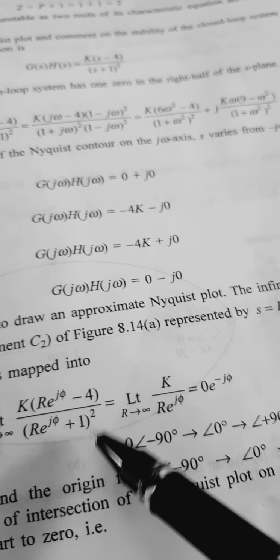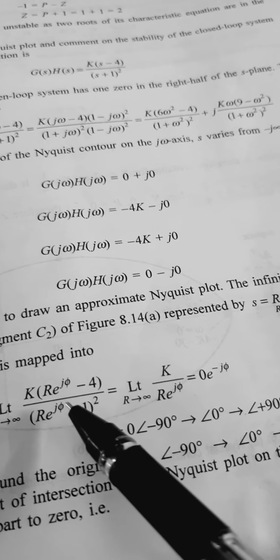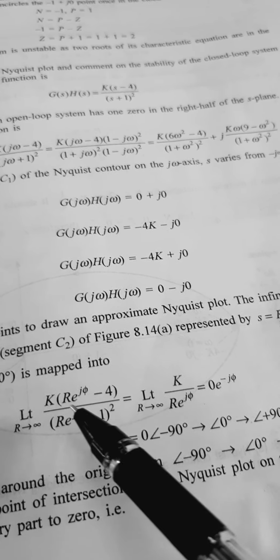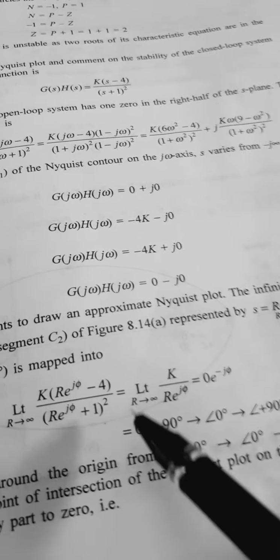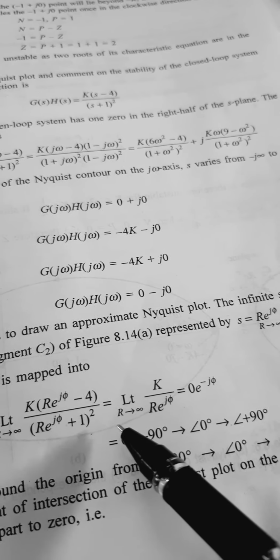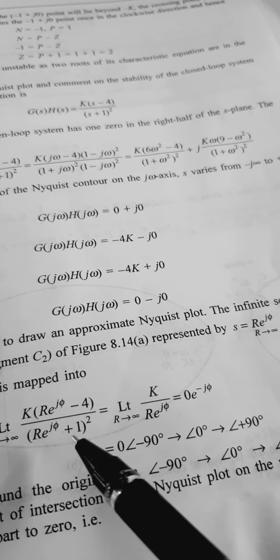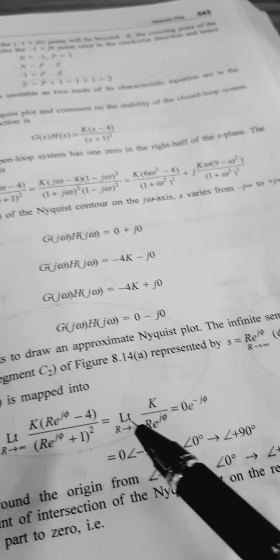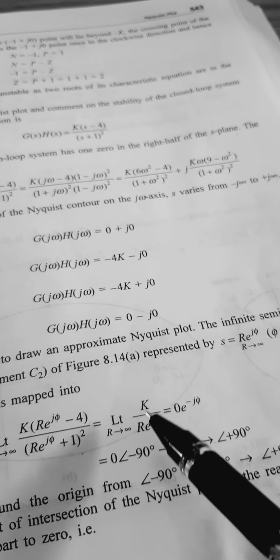Now when R tends to infinity, R e^(j pi) plus 1 all square can be represented as R e^(j pi) plus 1 into R e^(j pi) plus 1. Here R e^(j pi) minus 4 with R tending to infinity will be infinity, and here also infinity. Infinity and infinity will cancel. So you will get k divided by R e^(j pi) plus 1. But R tends to infinity, so this plus 1 you can remove. So you will get the limit R tending to infinity of k divided by R e^(j pi).